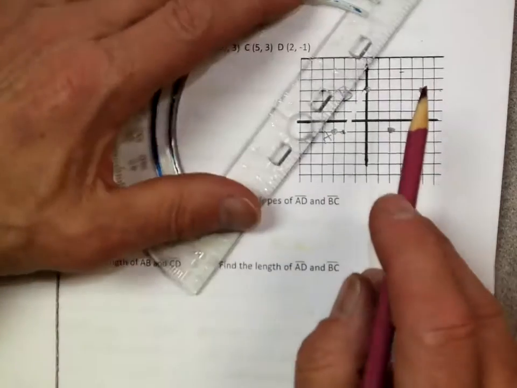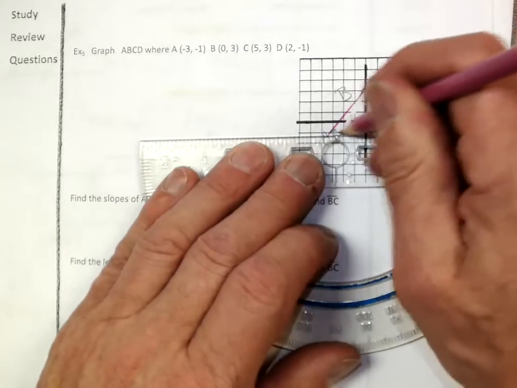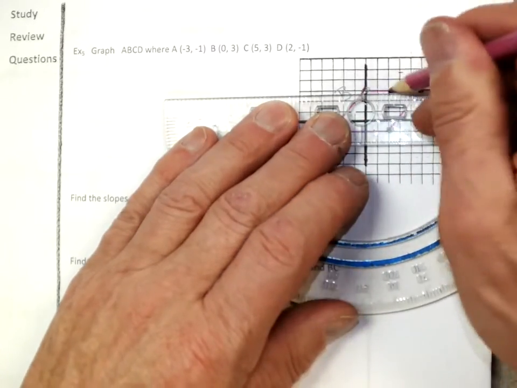So here we go. A is -3, -1, so A is there. I looked at it and thought, that doesn't look right. Here we go. Now that looks better. Now it looks like a parallelogram to me. All right, find the slopes.